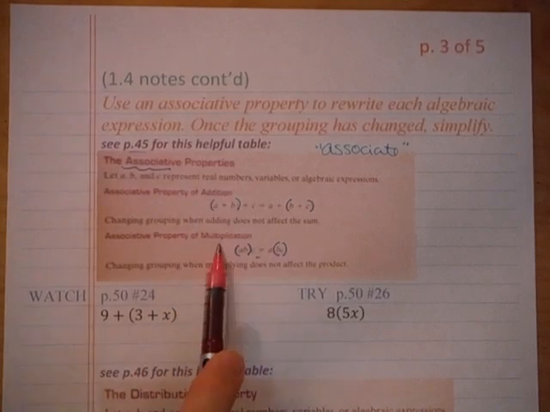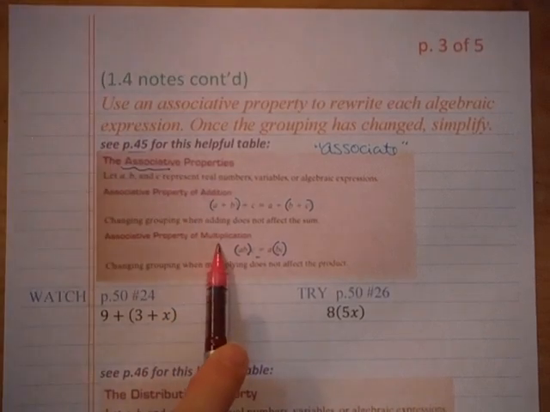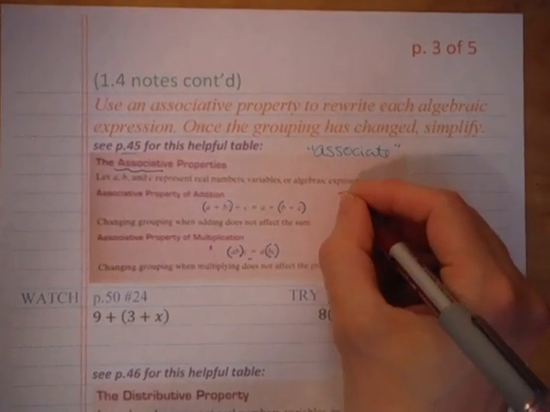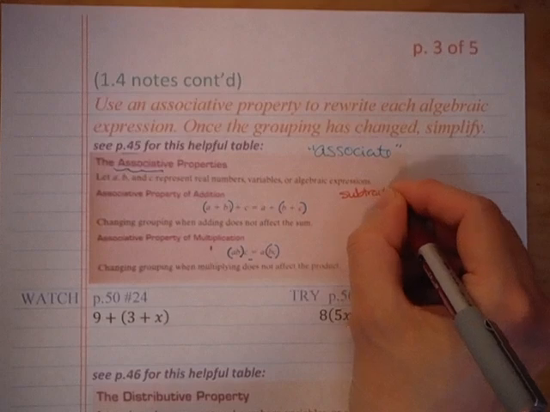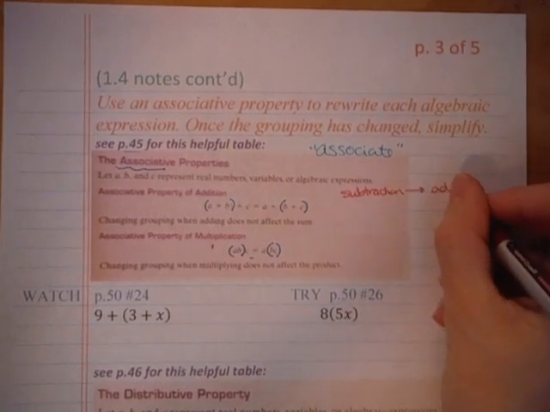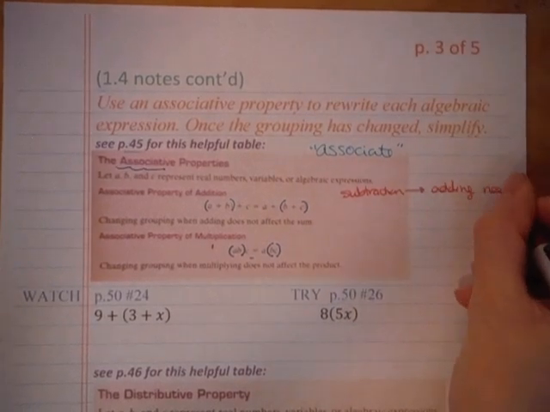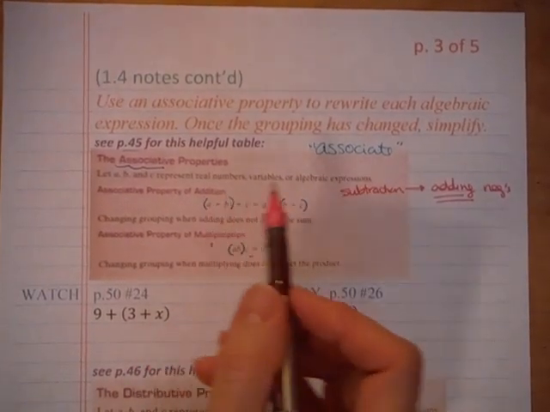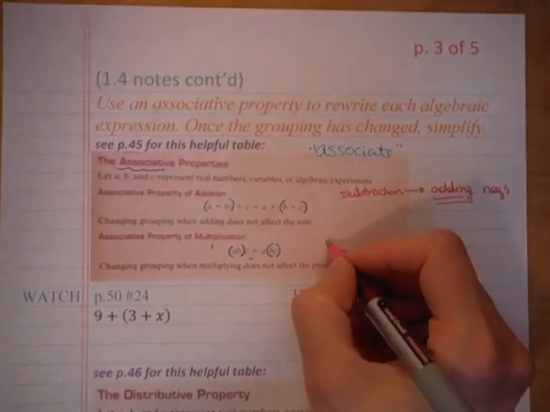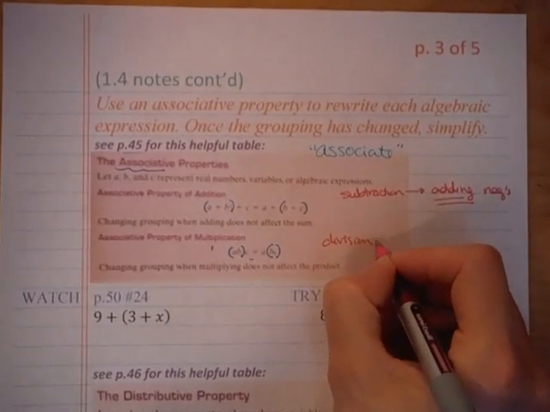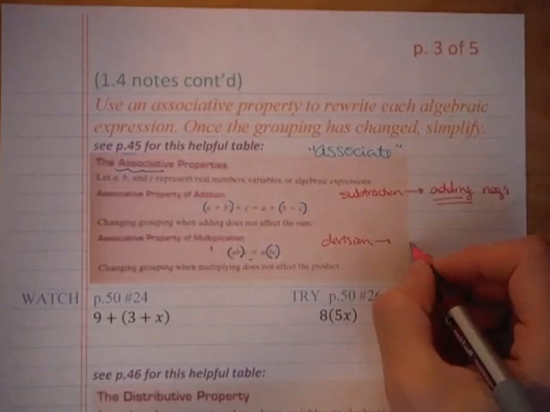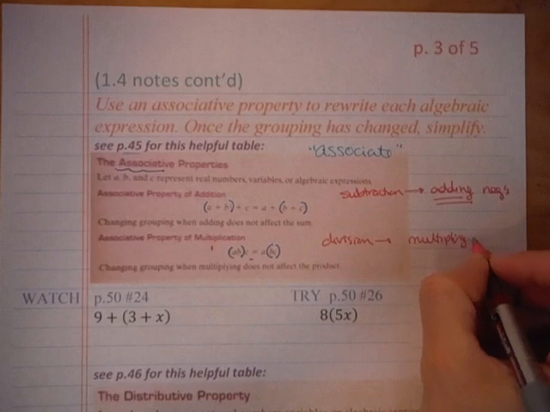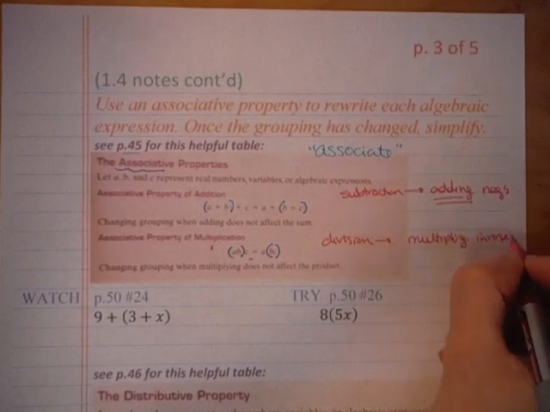Okay, and as I mentioned on the first page, these rules are stated as only working for addition and multiplication, which makes you think you can never use them with subtraction or division. But again, it works if you make the subtraction into adding the negatives. In other words, you rewrite everything in terms of addition, then you're back to this, okay? You can also use it with division if you turn every division that you're dealing with into multiplying with the inverses or the reciprocals, okay?